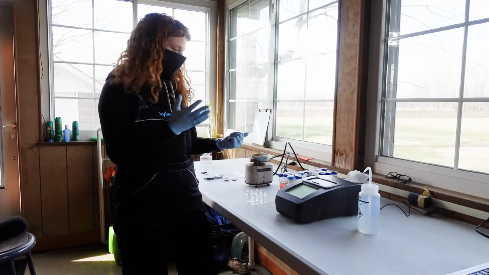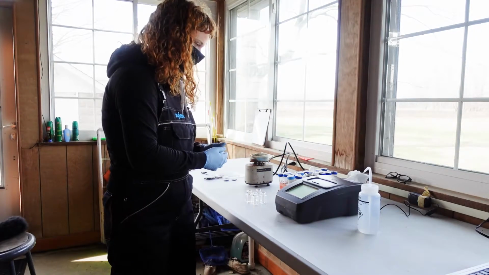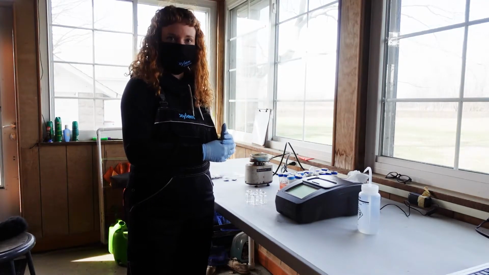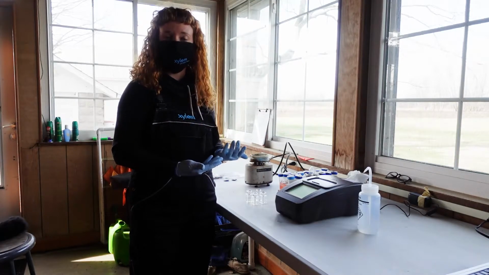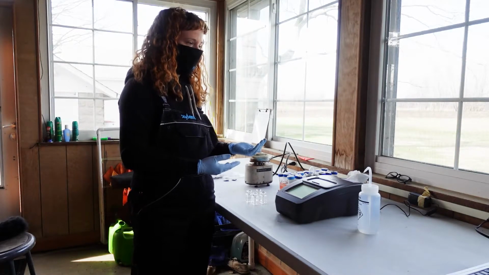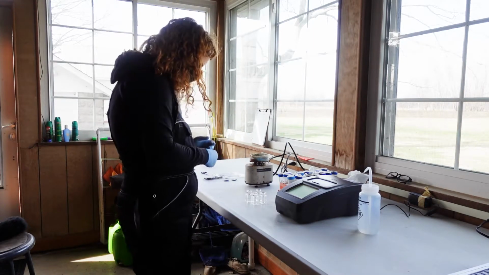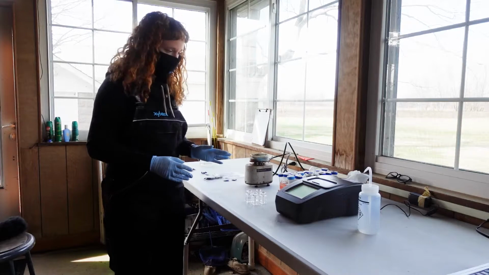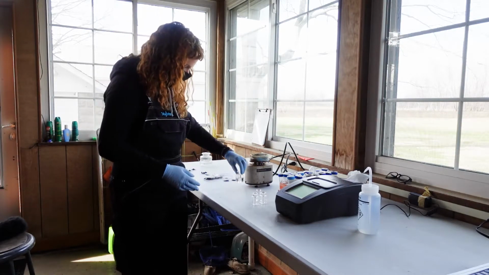All right, so while my samples are reacting, the first thing I'm going to do is come to my instrument. If this is the first time of the day that I'm coming to the instrument, I need to perform a zero. That's like a calibration for the instrument. It tells the instrument what a zero concentration of nitrate looks like. So what you will find when you come in next to your instrument, you will find these glass cuvettes.